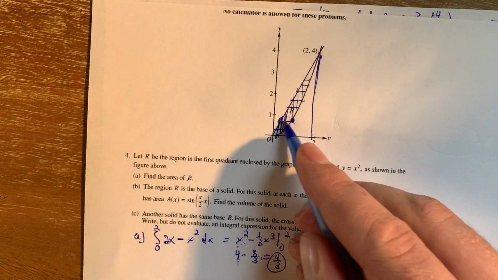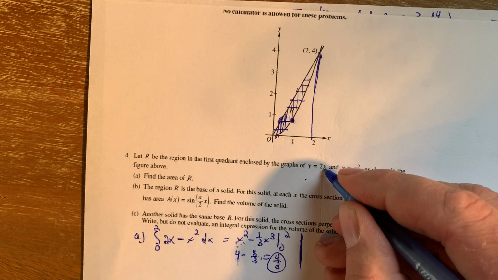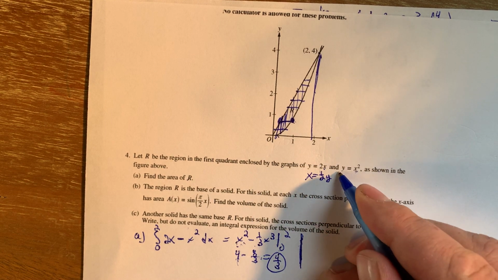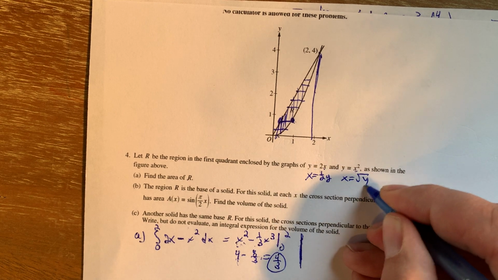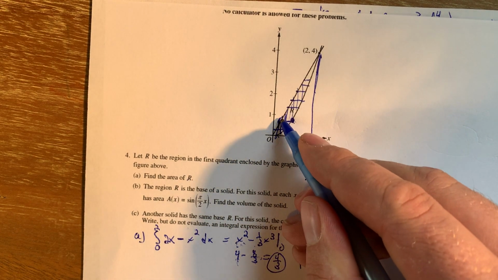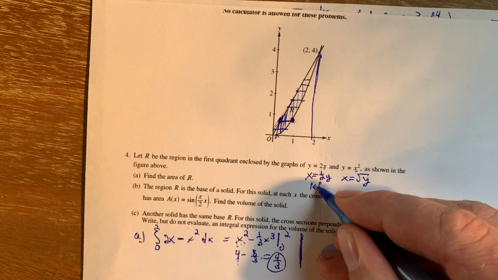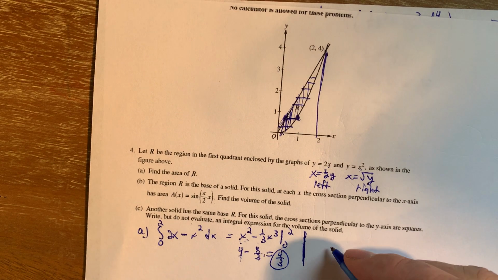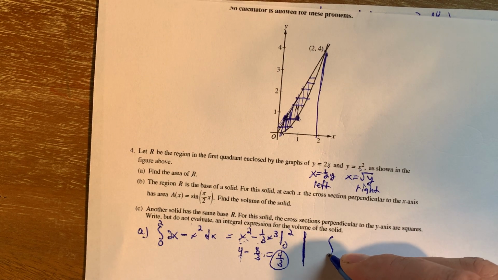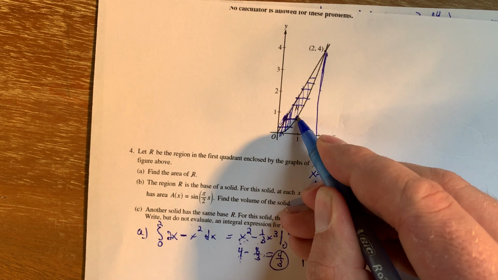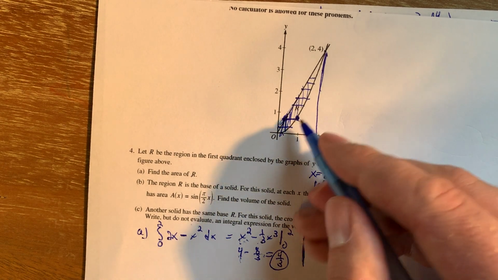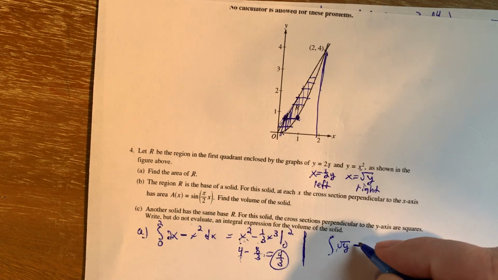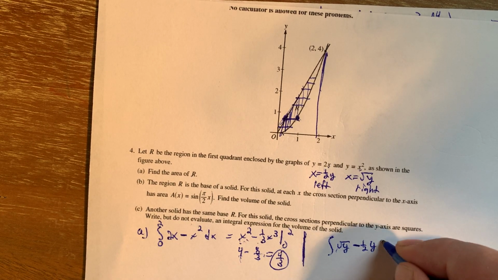For both of these, you'll need to solve for x. Here, to solve for x, we divide by 2, so x equals 1/2 y. Here, we take the square root of both sides, so x equals square root of y. The linear one is going to be the one on the left, and this is the one on the right. Another way to do this integral is the integral of the right x minus the left x, so the square root of y minus 1/2 y dy.